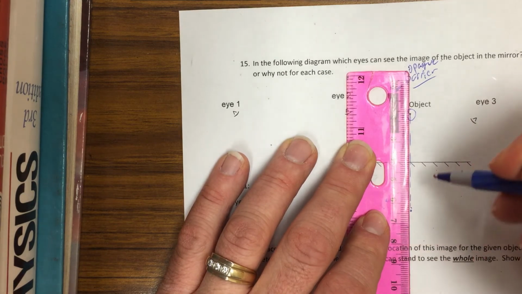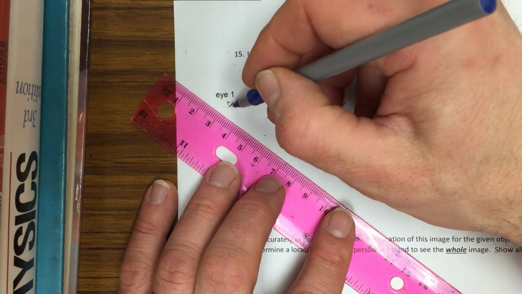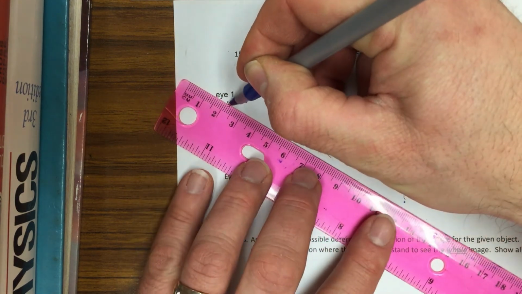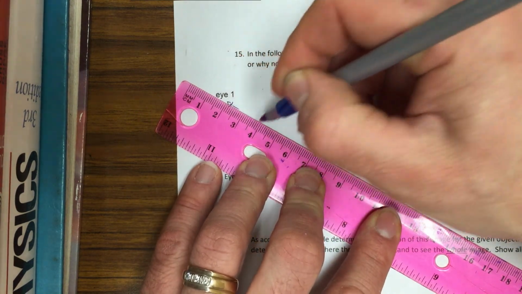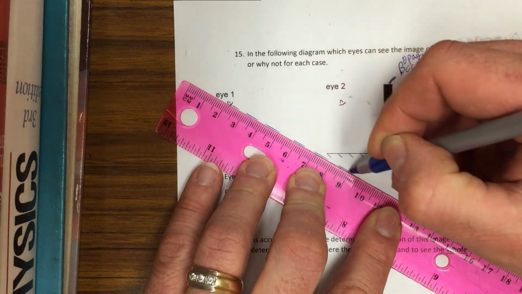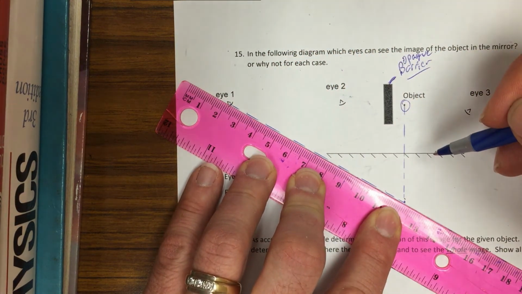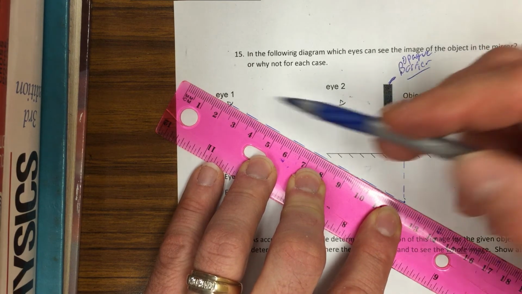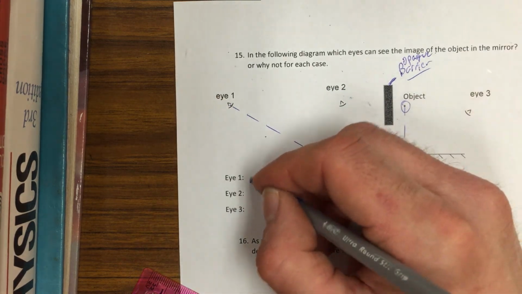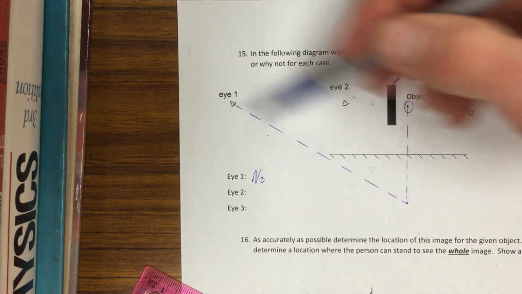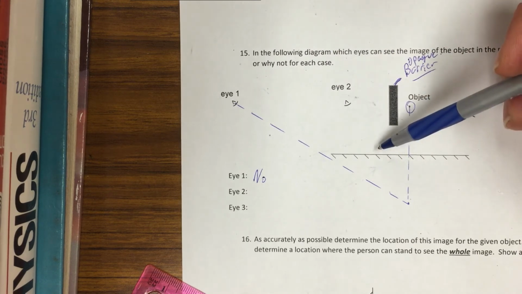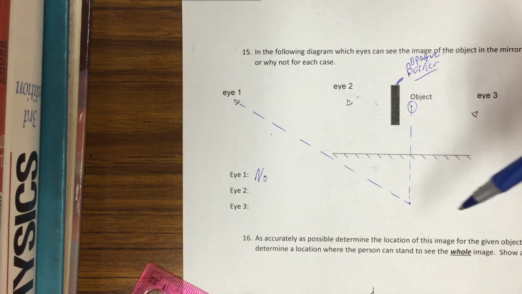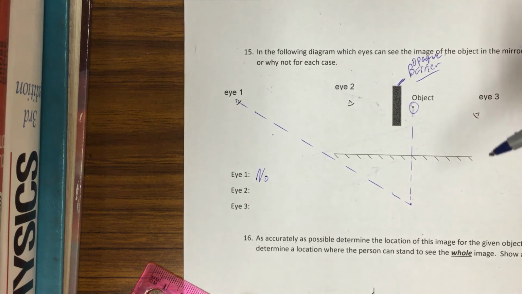Now all I have to do is say, from eye position number 1, there's my eyeball, there's the image. If I connect those two, does that path cross the mirror surface? Does it? I1. No. And the reason for that is the line of sight does not cross the mirror from where the image location is, so light cannot come from the object, strike the mirror, and hit the eye.